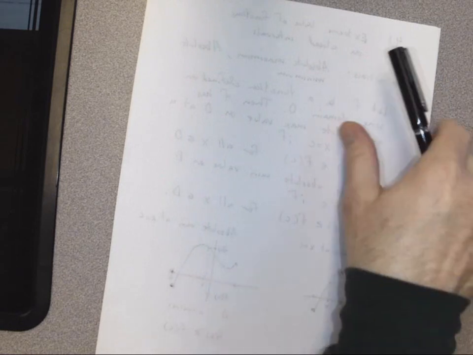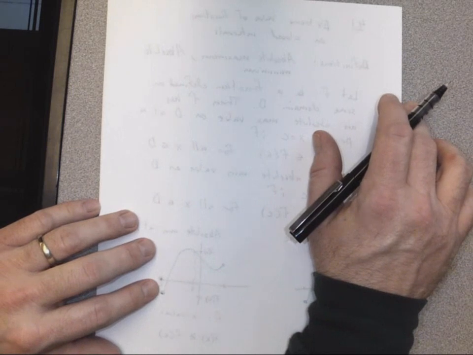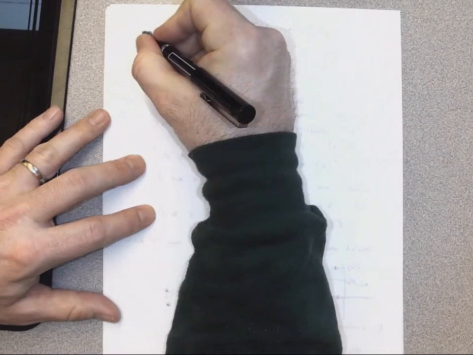Okay, so I'm going to define a function on a closed interval, and we'll see if we can identify its absolute max and absolute min. Example.